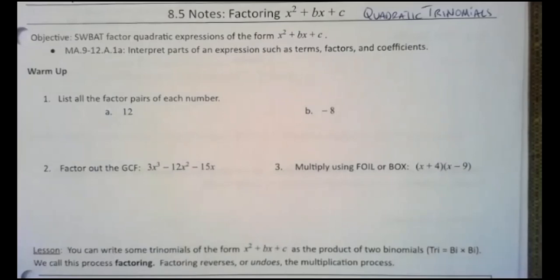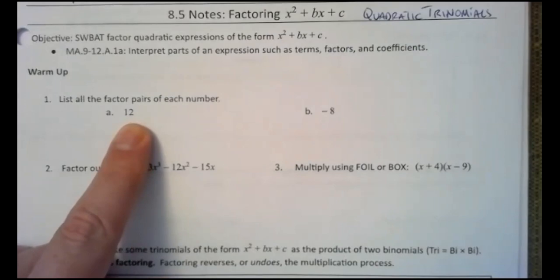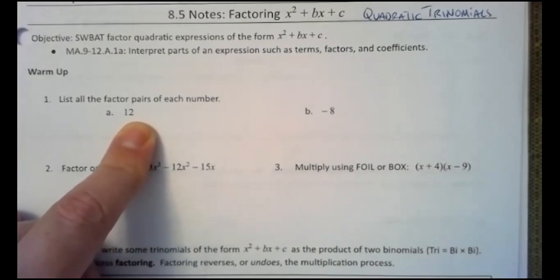What do I mean by factor pairs? In other words, give me two numbers that multiply to make 12 in the chat. Let's start with everybody. Give me two numbers that multiply to be 12 in the chat.